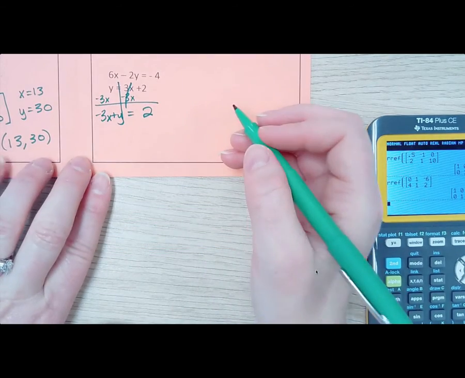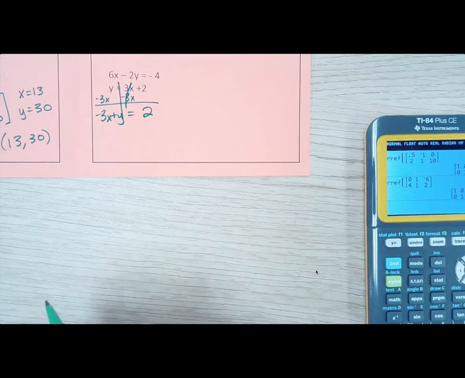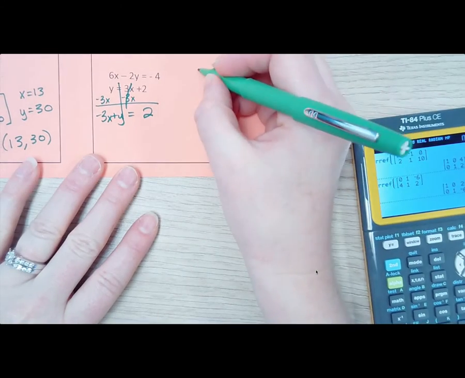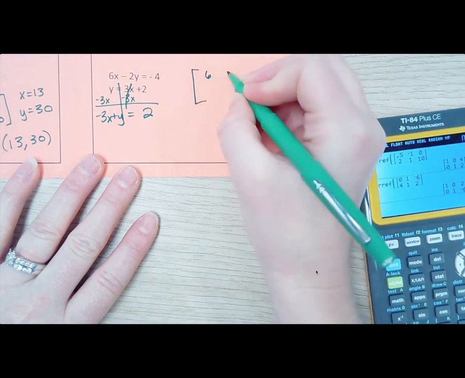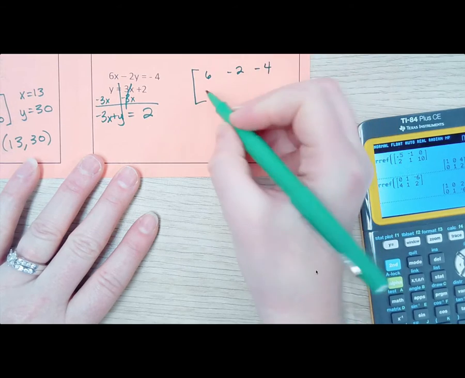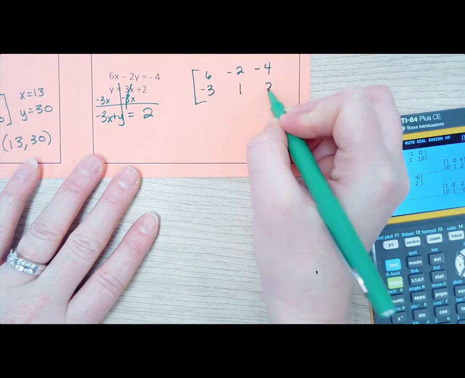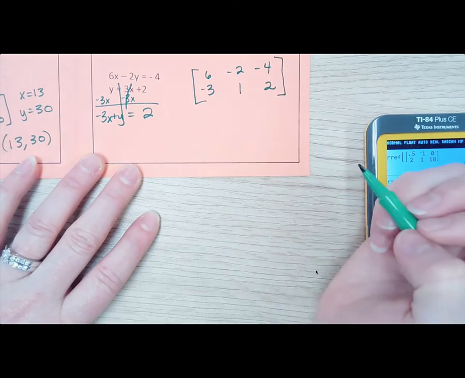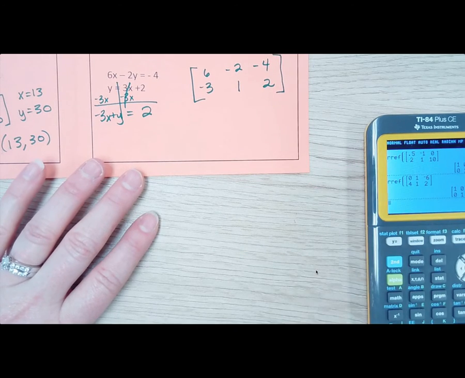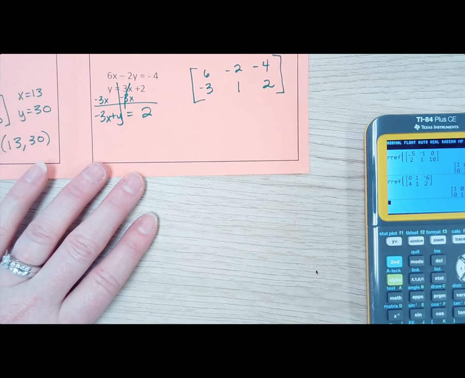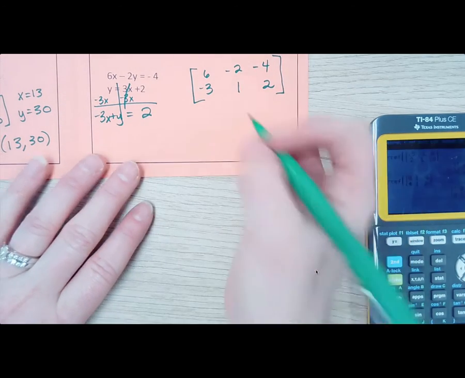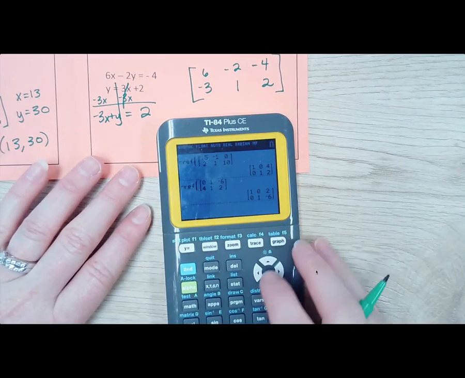Now that I have it finished. Okay, so then we have a 6, negative 2, negative 4, negative 3, 1, and 2.